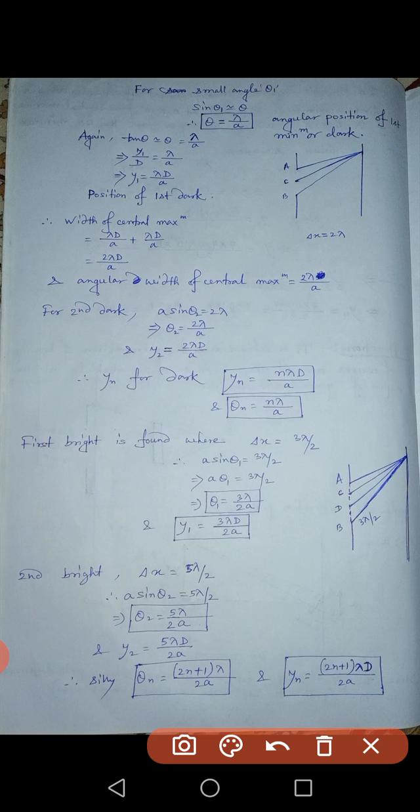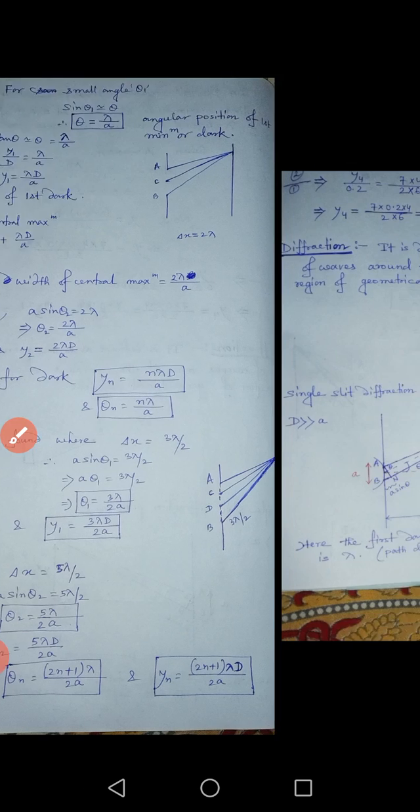Similarly, this theta is called the angular position of the first minimum or dark. Minimum means dark. Angular position, that is in terms of theta. Now what is the linear position? Angular position means, see, this is the center point. From center to P1, by how much angle this line is deviating, that is the angular position. And the linear position is this one, y. In interference also, from the central maximum to this point, this is y, suppose y1.